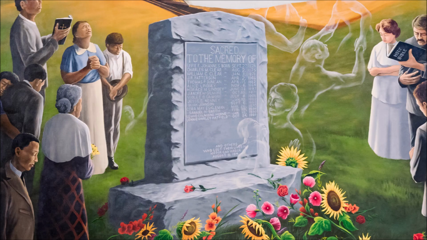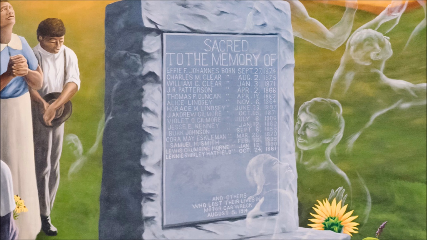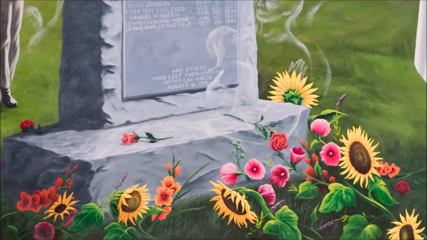The monument in the center foreground is a pointed rectangle atop the center of a rectangular prism base. Both are made of roughly carved stone, while the face of the monument has a polished rectangle area which bears the engraving "Sacred to the Memory of" and lists the victims' names and birth dates. Many flowers are laid at the base: red gladiolas, yellow sunflowers, orange lilies, pink hibiscus, and red roses.